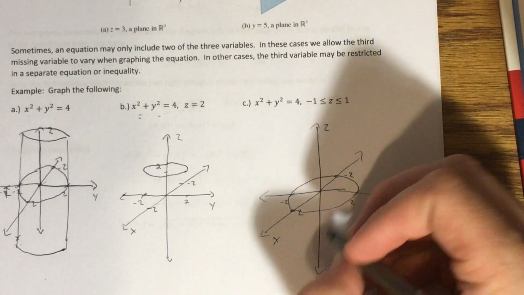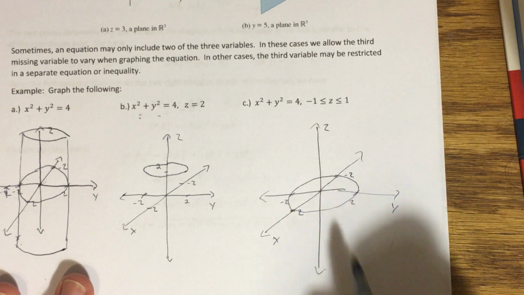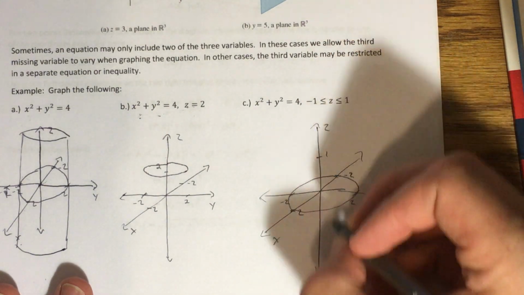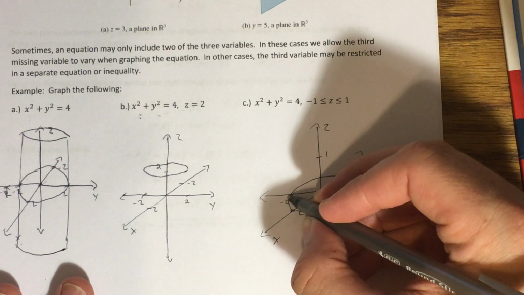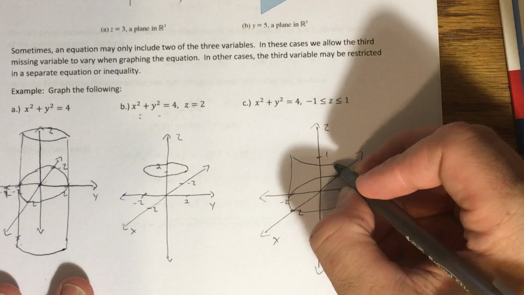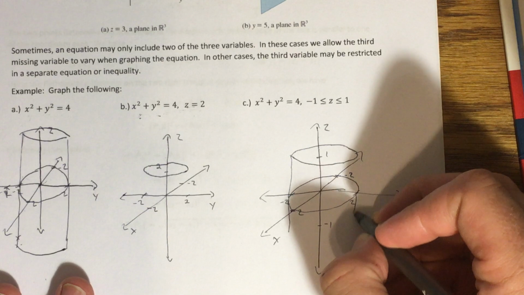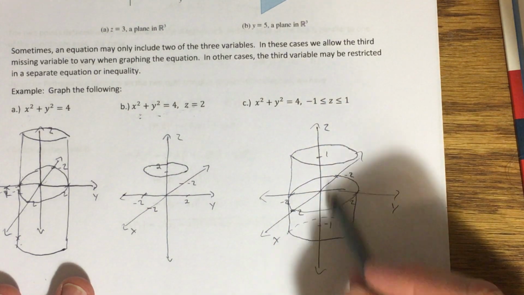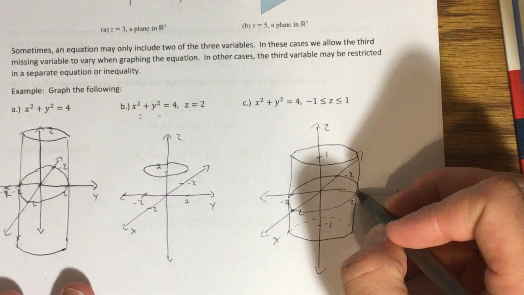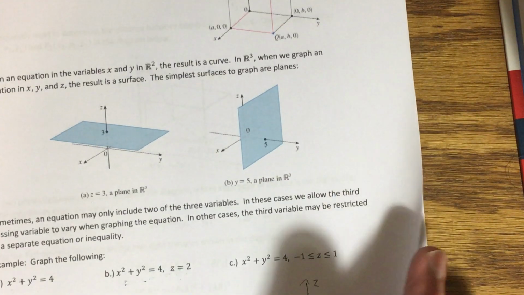circle that we use as our kind of initial guide here. Center of the origin in the xy plane, radius of 2. And now, this is 1 and this is -1. We want the part of the cylinder from this first graph that only goes from -1 to +1 on the z-axis. Okay, and again, my pictures tend to look pretty awful, so you just sort of have to bear with me on that.